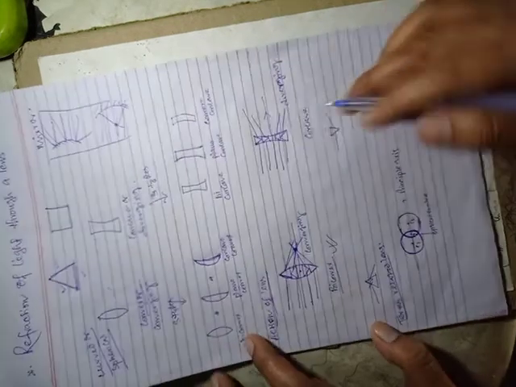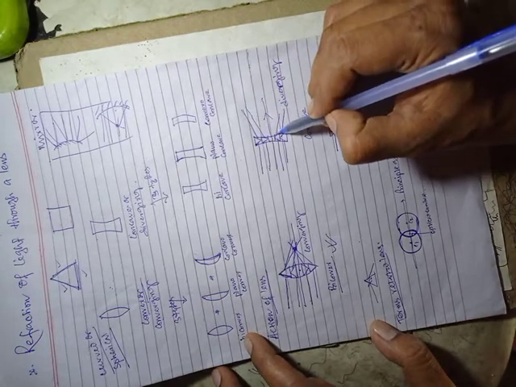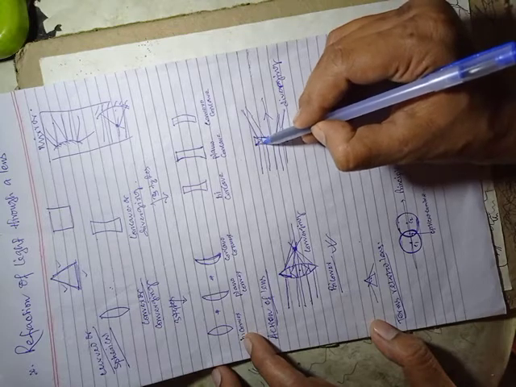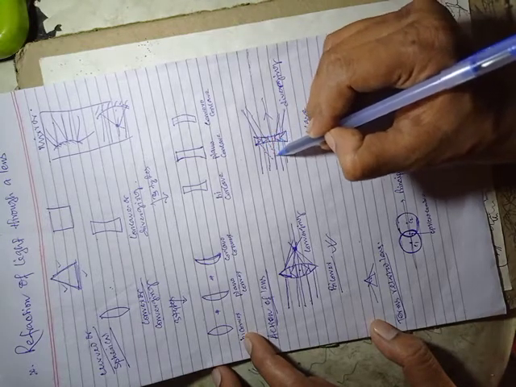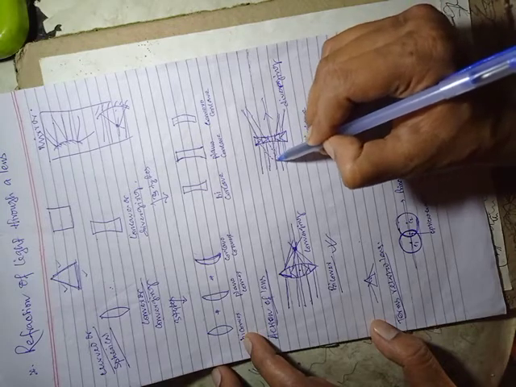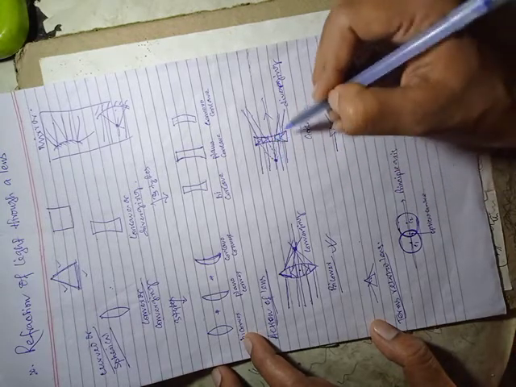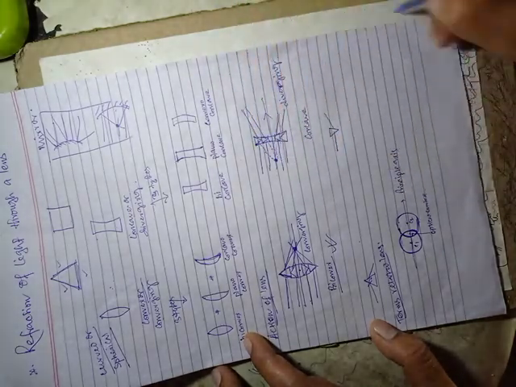Okay students, here one point you see, this diverging lens. A diverging lens diverges the light rays. When you draw an imaginary line from these rays, you can see it will meet at another point just on the opposite side of this lens. So it looks like the ray is diverging away from a single point, that's why it is called diverging. Now move here.